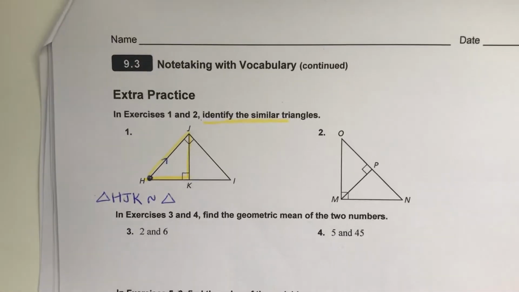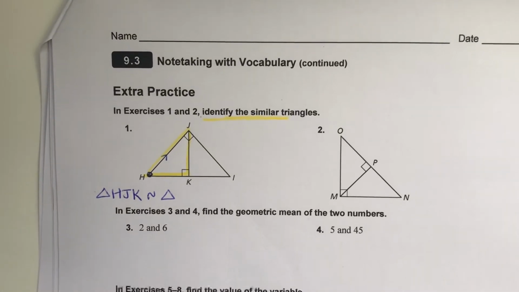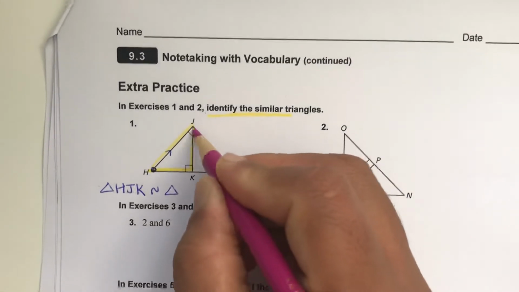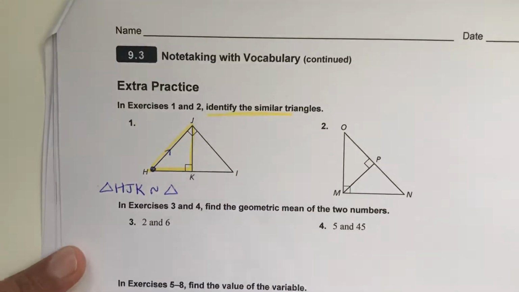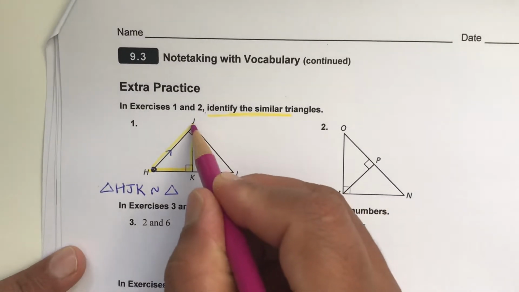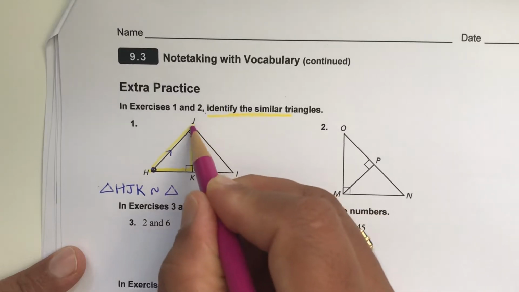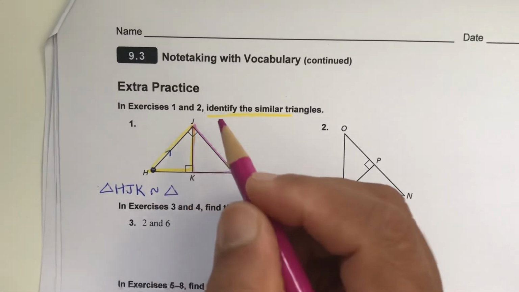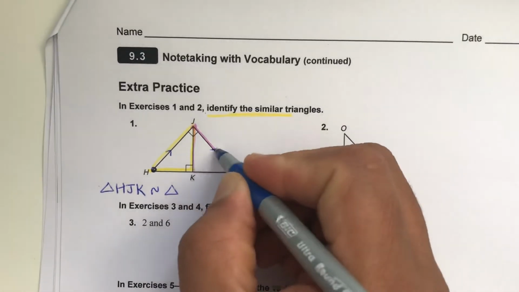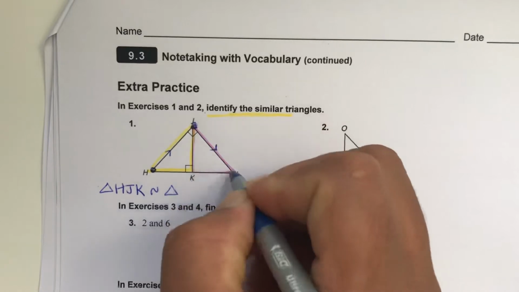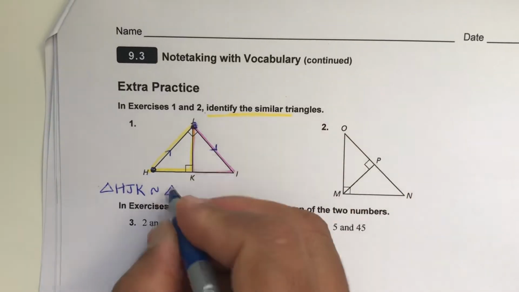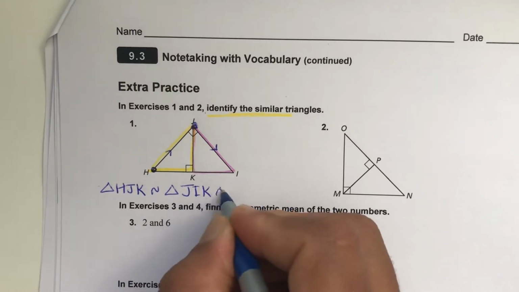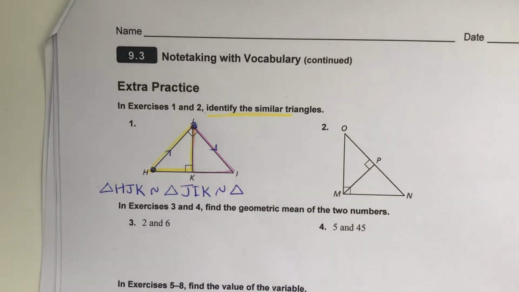And then we have another one, this one. You start the naming of this triangle from here, you go like this, and go like that. That's why I have created the arrow. So you start from here for this triangle and you name it JIK, is similar to triangle. Then we need to write the third triangle.